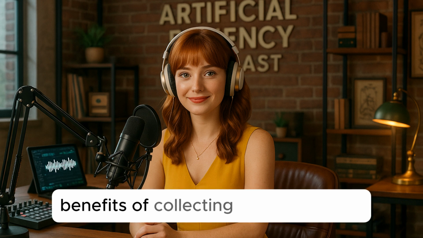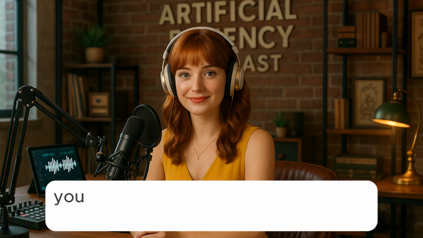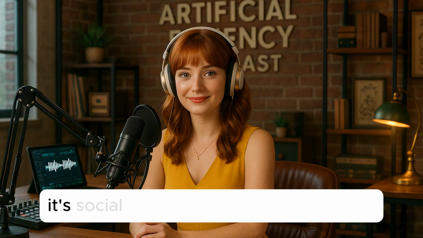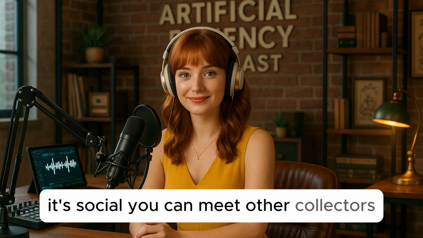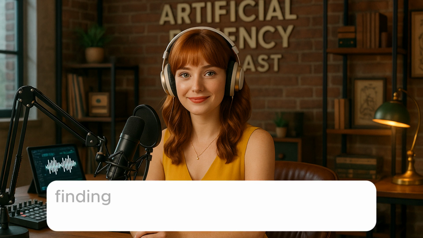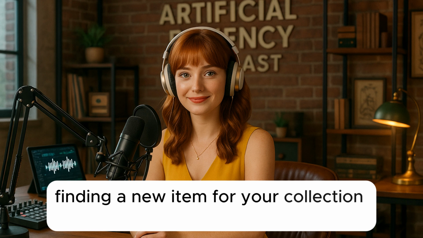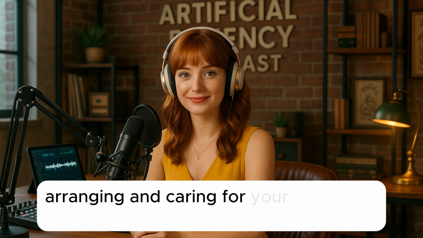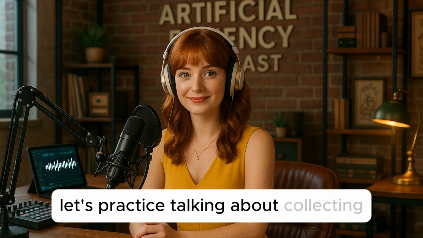Benefits of collecting. It's educational. You learn about history, geography, or science. It's social. You can meet other collectors. It's exciting. Finding a new item for your collection feels great. It's organized. Arranging and caring for your collection is satisfying. Let's practice talking about collecting.